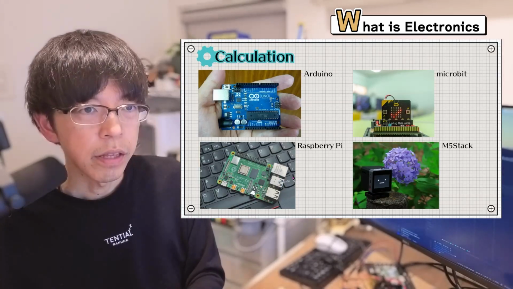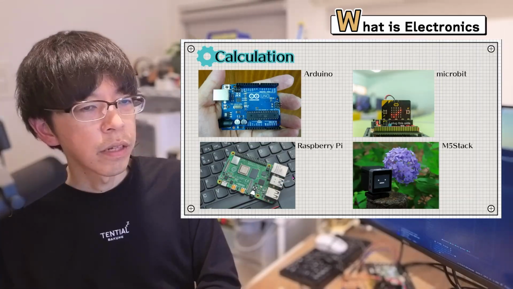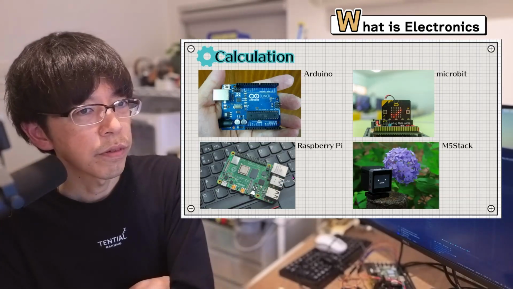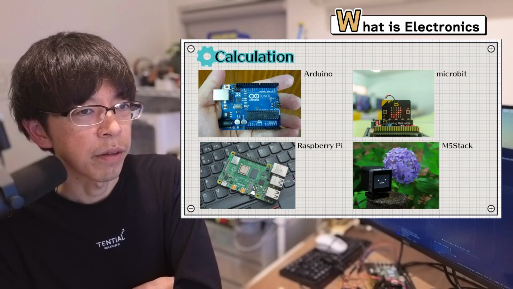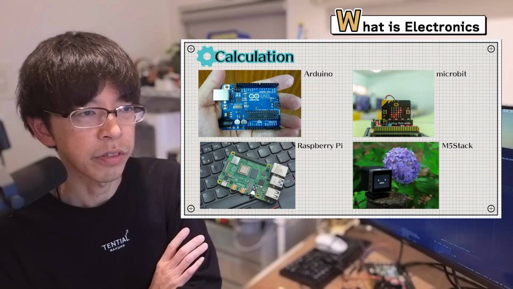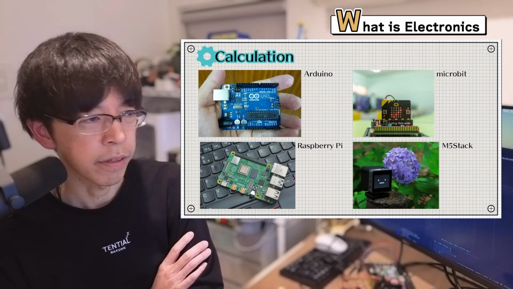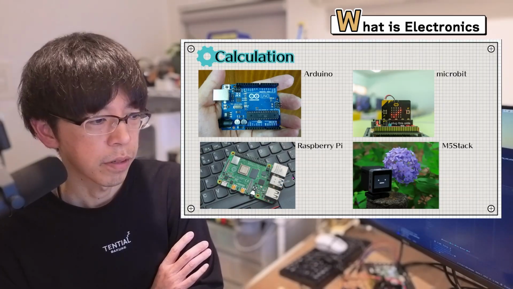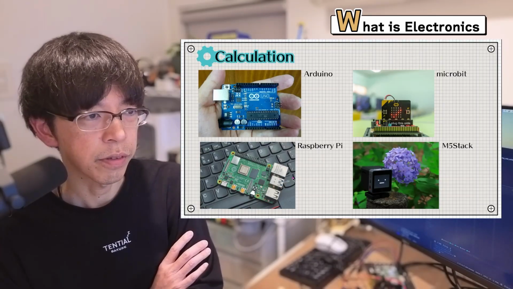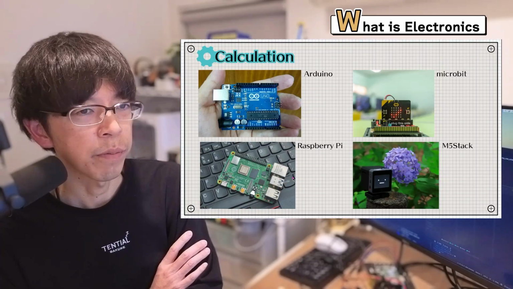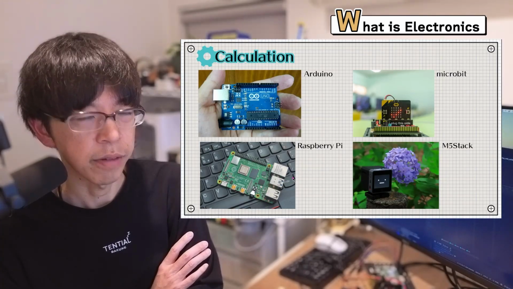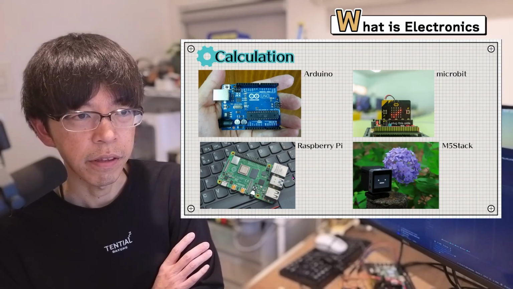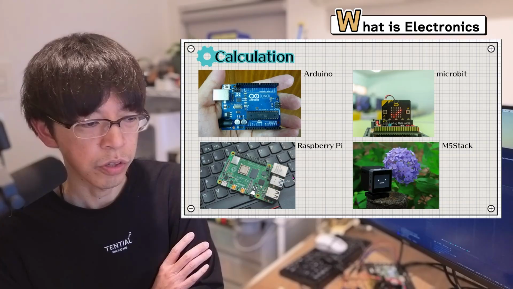Okay, and sometimes electronics beginners face some difficulty in which devices they should choose.